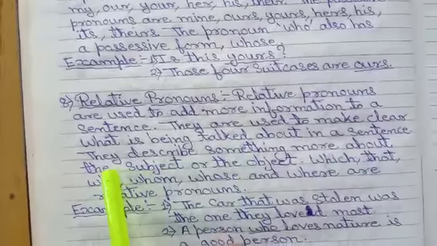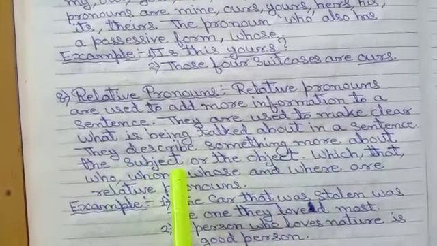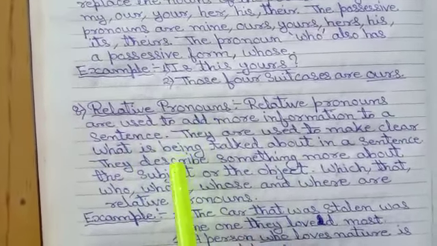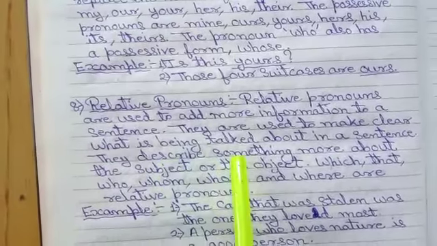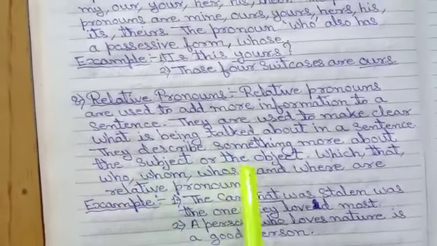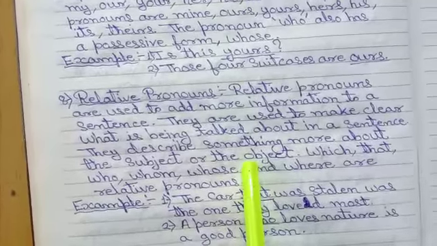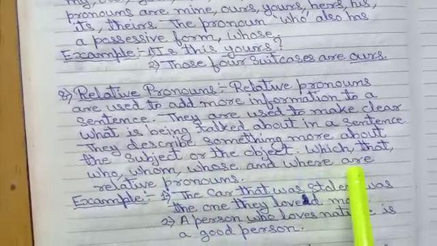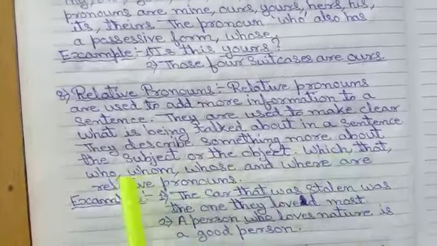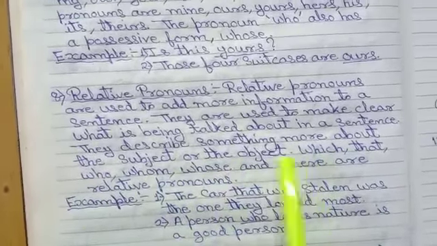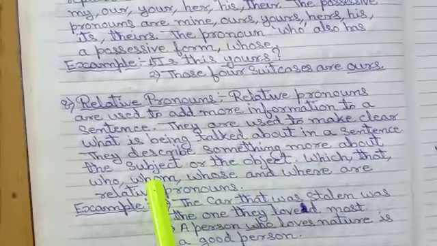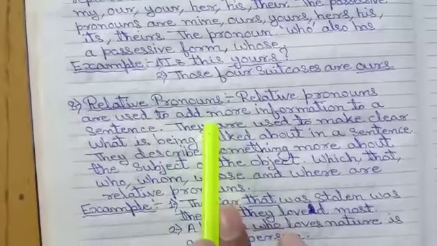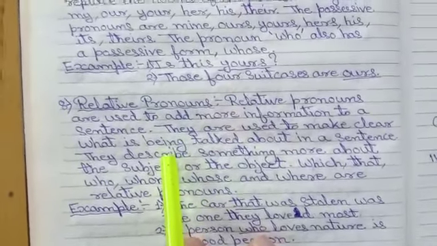They describe something more about the subject or the object, which means relative pronouns are those words which explain or describe something more about the subject or the object in a sentence. Which, that, who, whom, whose and where are relative pronouns. These words, which, that, who, whom, whose and where, are the words included in relative pronoun. So I think that all of you understand the definition of relative pronoun in an easy way.